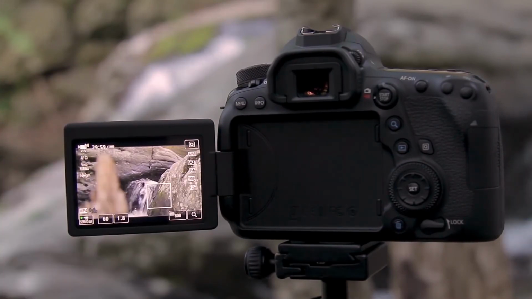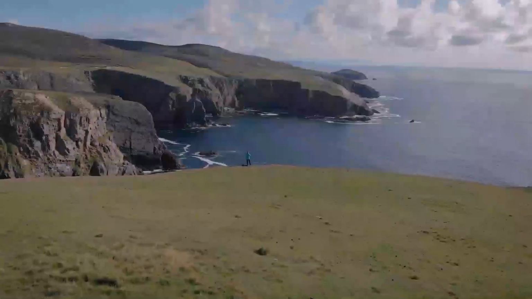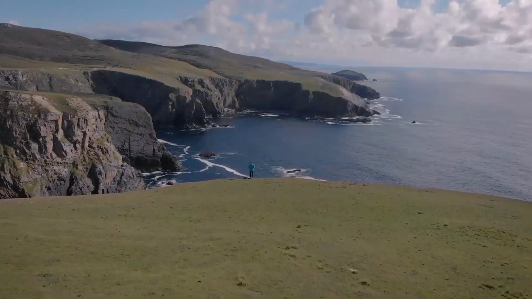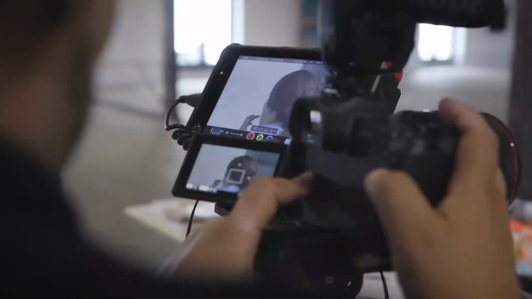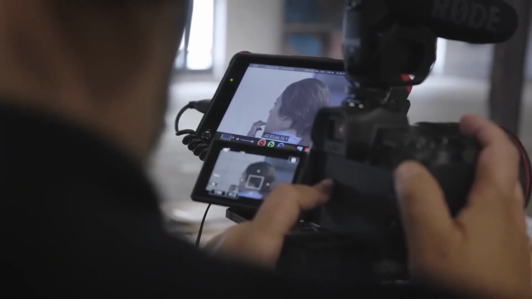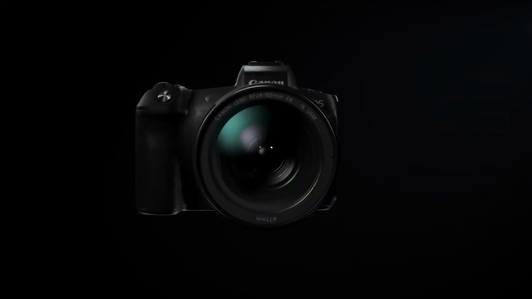Both cameras have wide aperture lenses available, which allow for shallow depth of field and creative bokeh effects. However, the EOS-R has a slight advantage in terms of framing, as it has a wider aspect ratio and can shoot in 4K, which is ideal for cinematic footage.